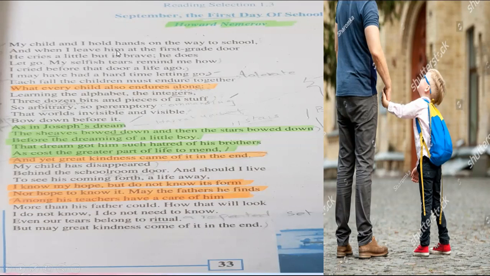Okay, my child and I hold hands on the way to school. This is how they plan to go, and intentionally he was trying to drop his son to the school. And when he was dropping him on the first grade door, he found that his child wasn't that comfortable. He was crying, he was getting so sensitive, and it was a painful feeling for him, that why is my son crying, right? But he does let go, and he doesn't take it that seriously. He says, it's okay, fine, I'm going to leave, right?